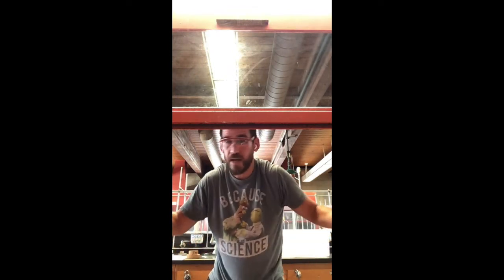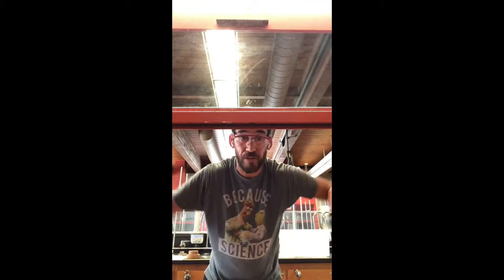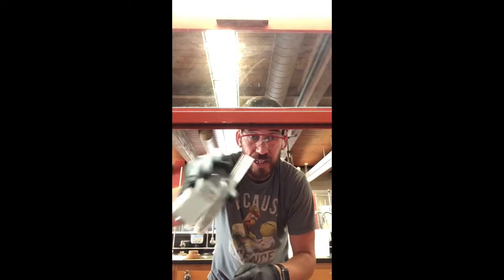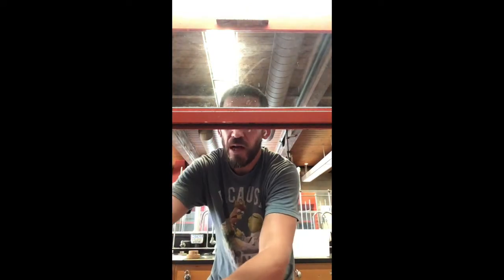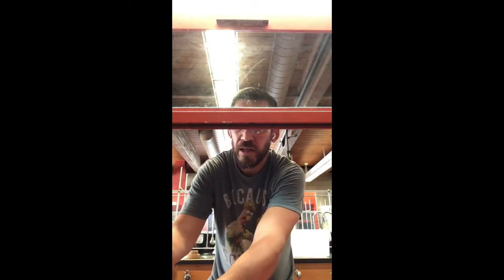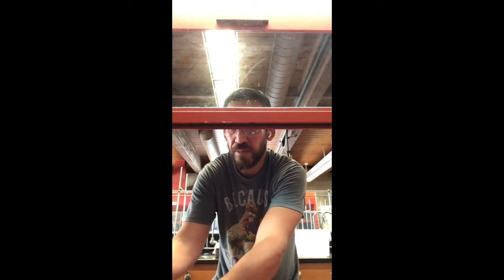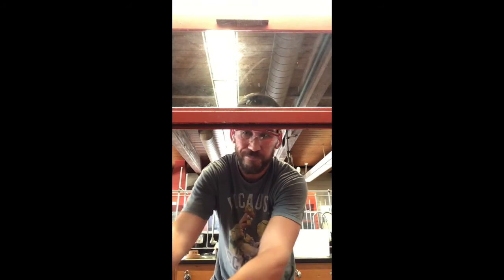Then we introduce a little bit more, and it has nothing to absorb, so it's just free flowing again, just like it did in this jar when there was no water present. Okay, so now we're going to add a little bit more, again just the tip of a spatula.